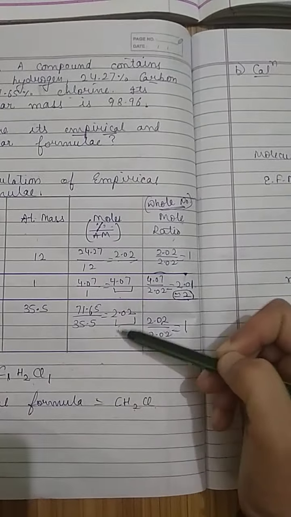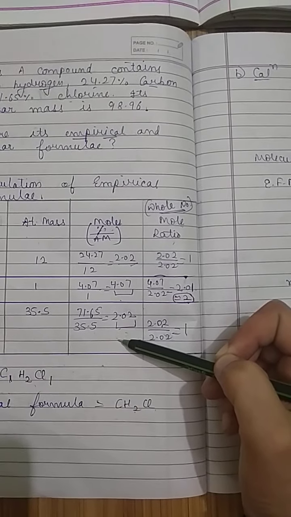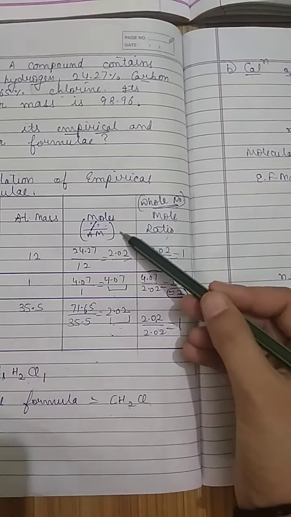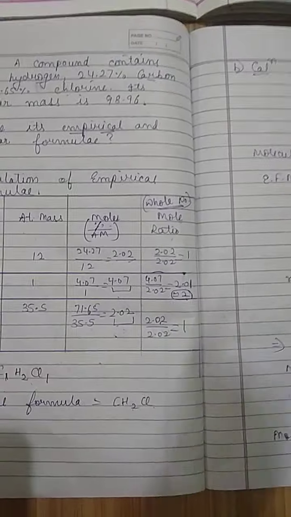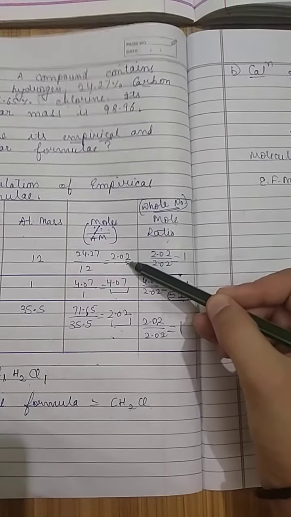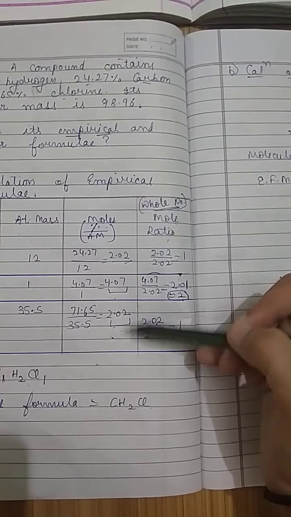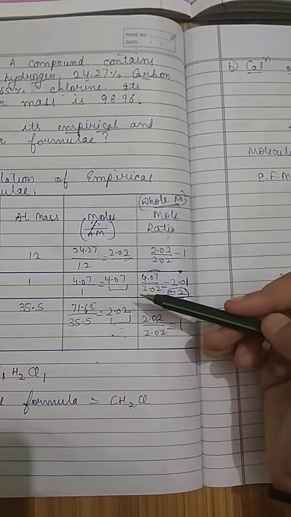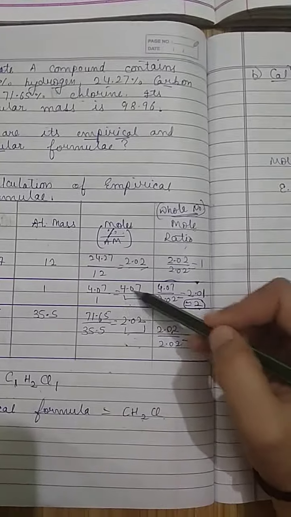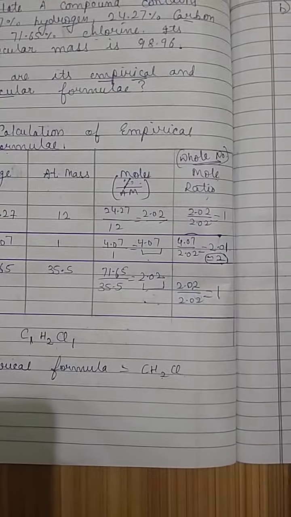हमने जो मोल्स निकाले, हम इनमें से ये देखेंगे कि हमारे पास सबसे लीस्ट नंबर कौन सा है. ओके, इन तीनों में से हमारे पास सबसे लीस्ट नंबर है 2.02, क्योंकि 2.02, 4.07, 2.02, तीनों में सबसे छोटा नंबर कौन सा है? 2.02. तो हमने क्या करना, हमारे पास ये जो तीन नंबर हमें मिले हैं यहाँ पे आए हैं.